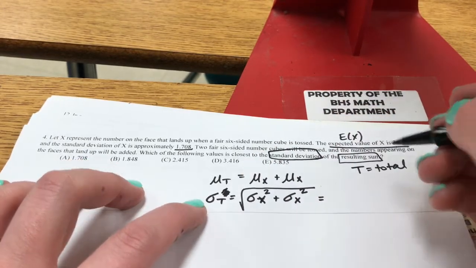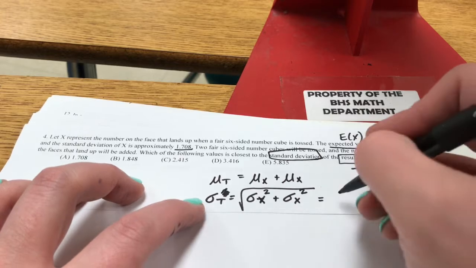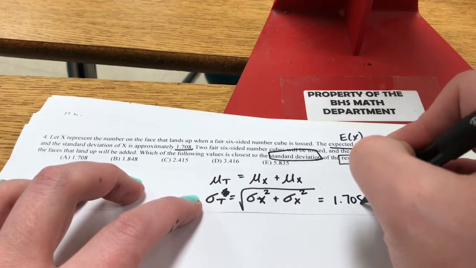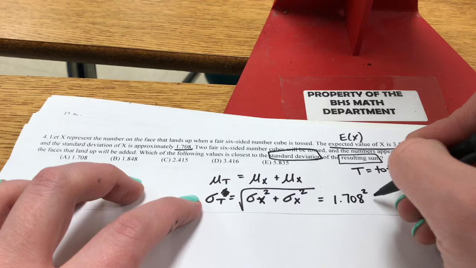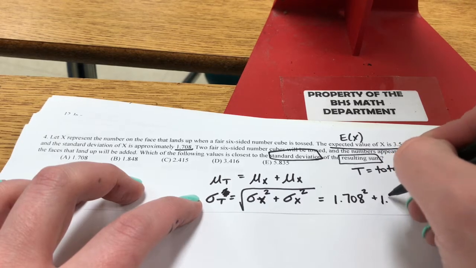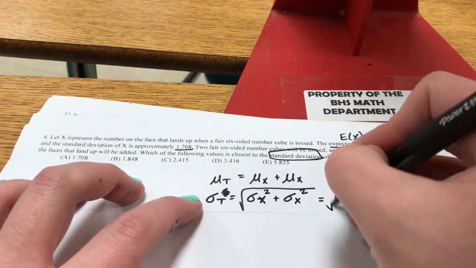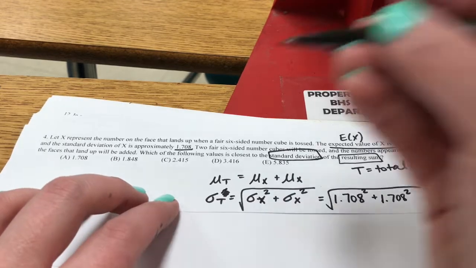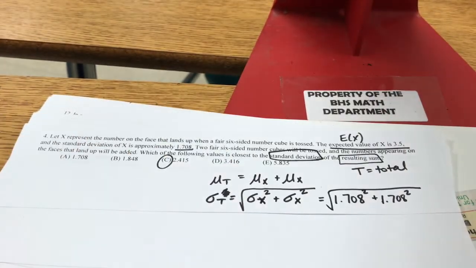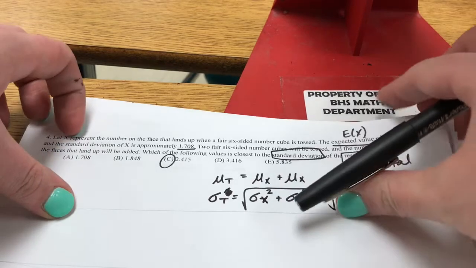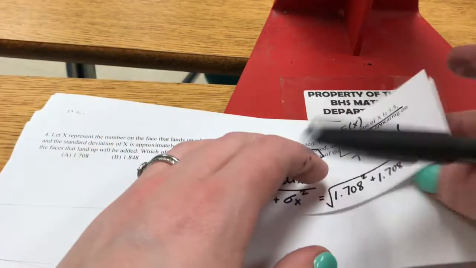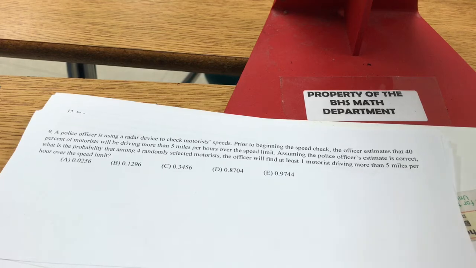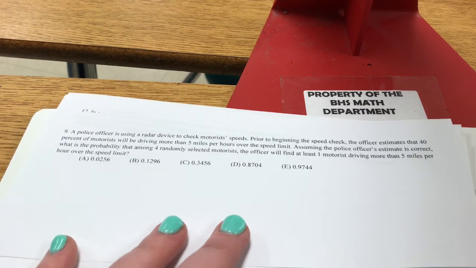So in this case, since it's just 2 dice, it's just the same standard deviation happening twice. So 1.708 squared plus 1.708 squared. Take the square root of that, and if you plug that into your calculator properly, I believe you should get the answer for C. Okay, so that's number 4. That's from chapter 6 when we talked about combining different random variables.